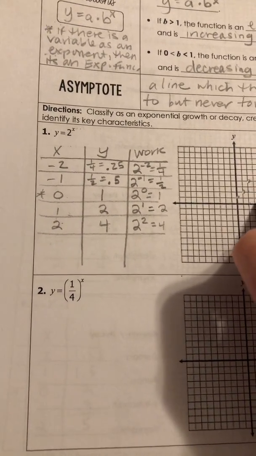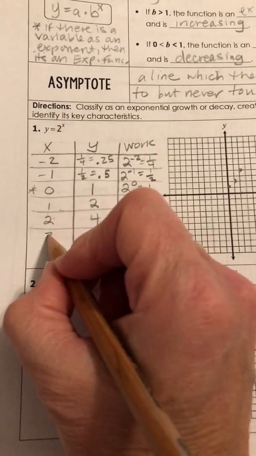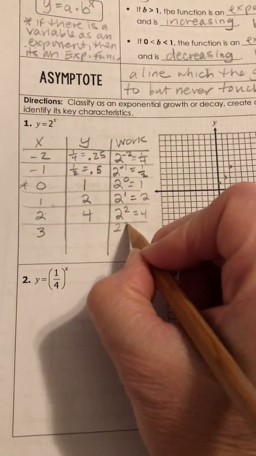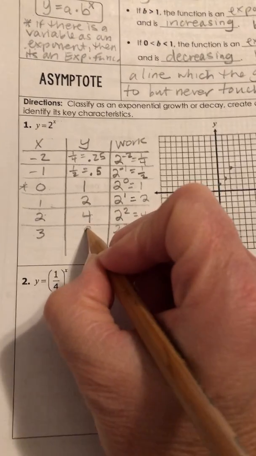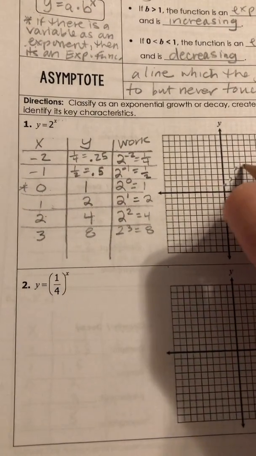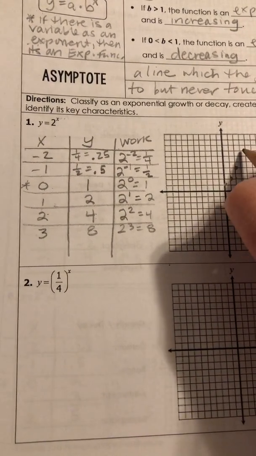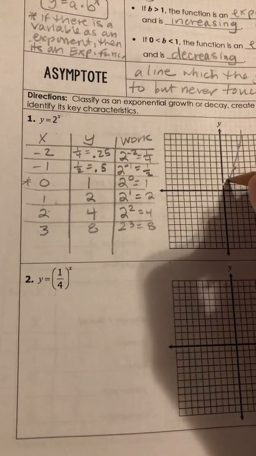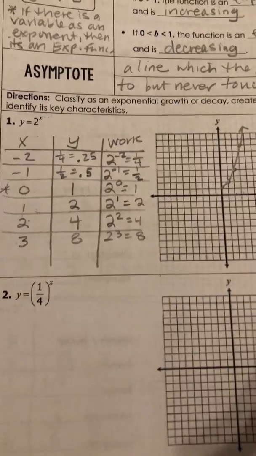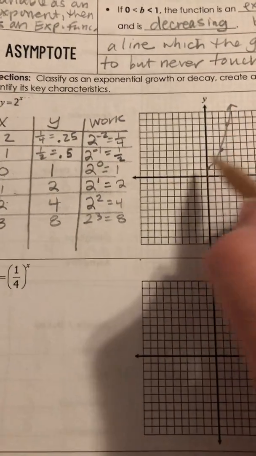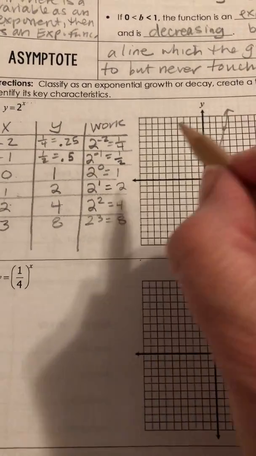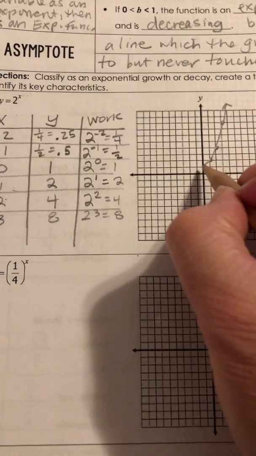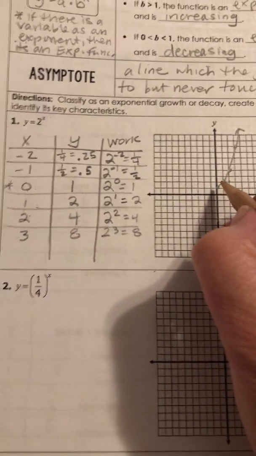And if I kept going to 3, what do you think? Actually, I'll just do it right now, all right? If I have 2 to the third power, I like that one, it's 8. So every time you go over 1, you're actually increasing, right? Exponentially, if you think about it, right? And then you're going to connect these. So this is not a line. It's starting to look like a ski slope almost, like a big jumping hill.